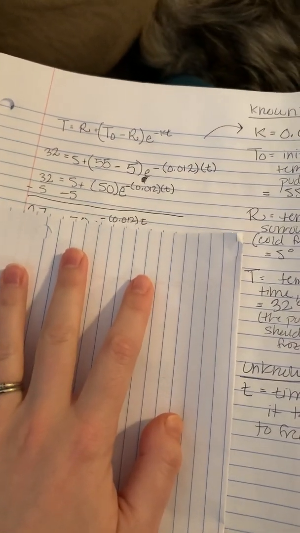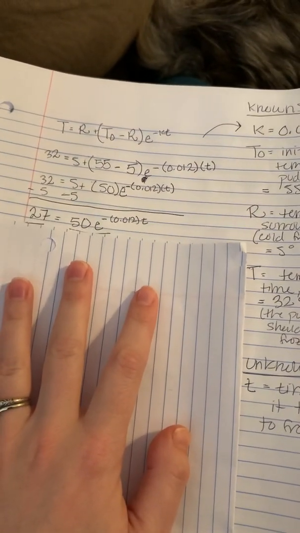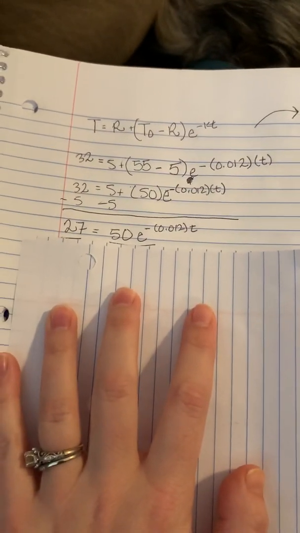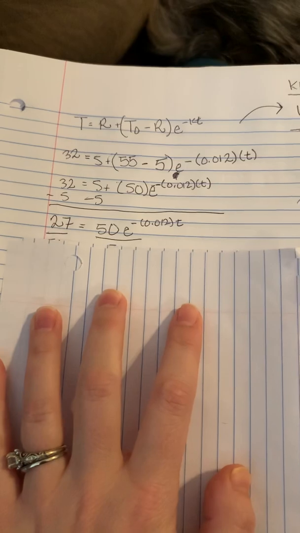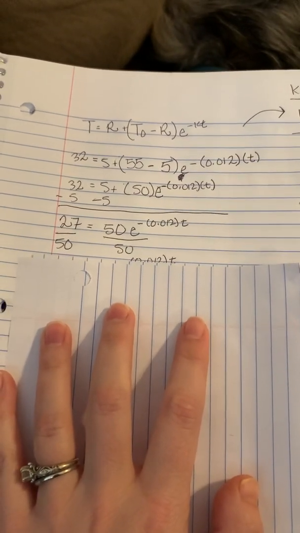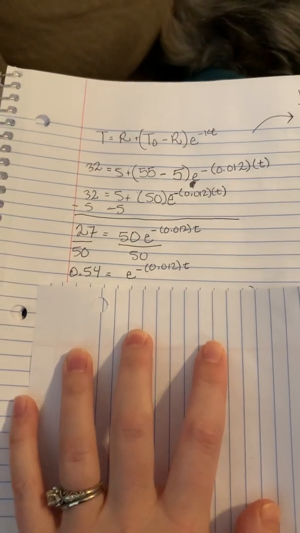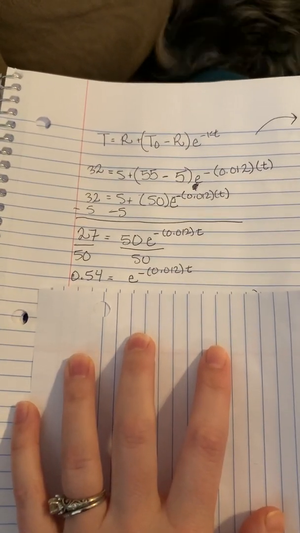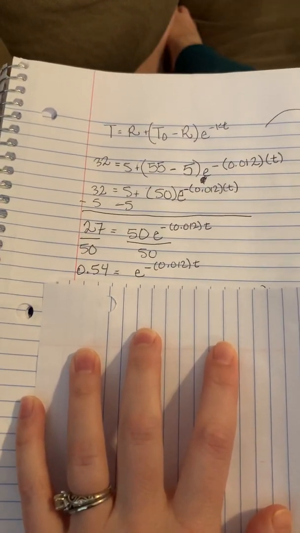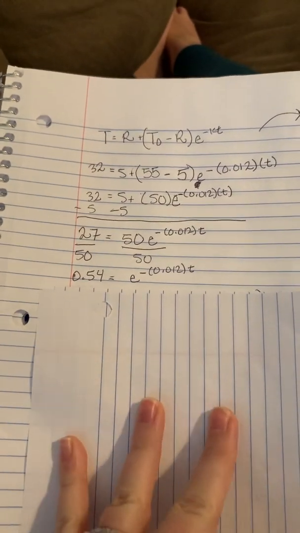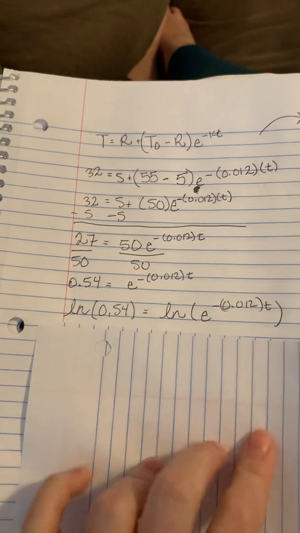And from here, we're just basically doing algebra. We start by subtracting the 5 from both sides. Divide both sides by 50. And then from here, this is where a lot of students get stuck. Okay, how do I get rid of this e? How do I make this e go away so I can solve for t? And this is where the logarithm comes in.